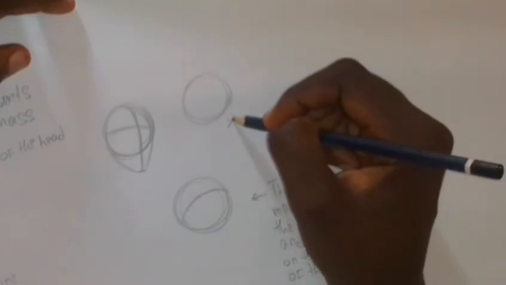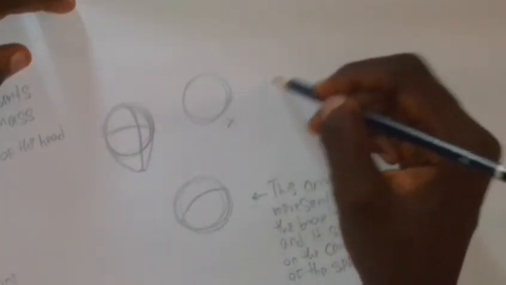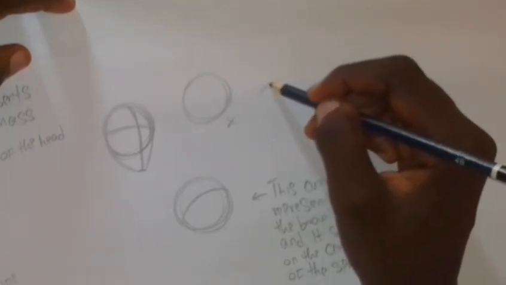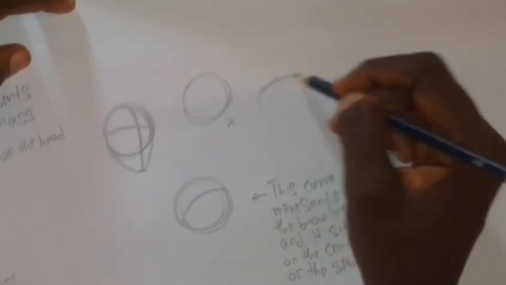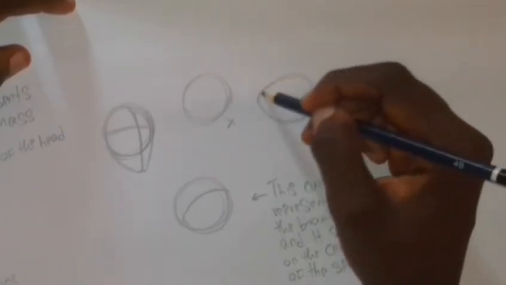Now if we're drawing the head from the side view, a regular sphere won't make it look real. So here's what we'll do instead: we'll make the sphere look like an egg shape. This is harder to do, but it gives better results when drawing it from the side.